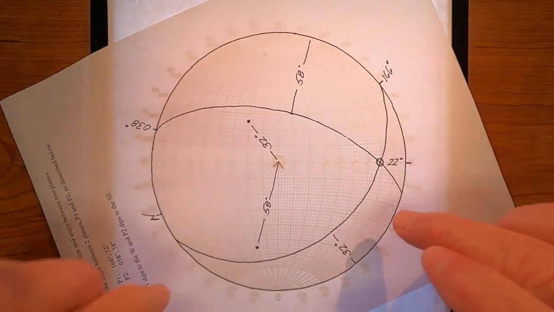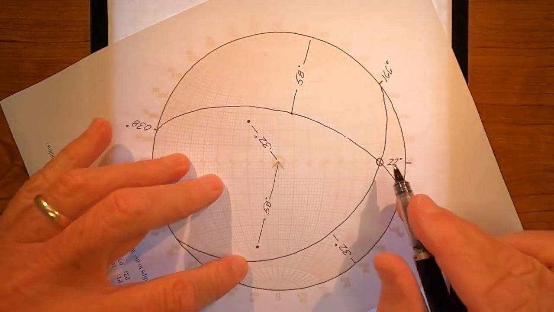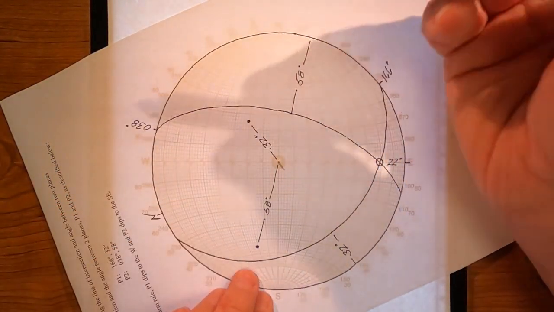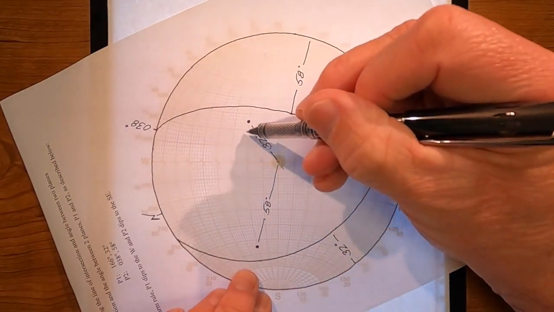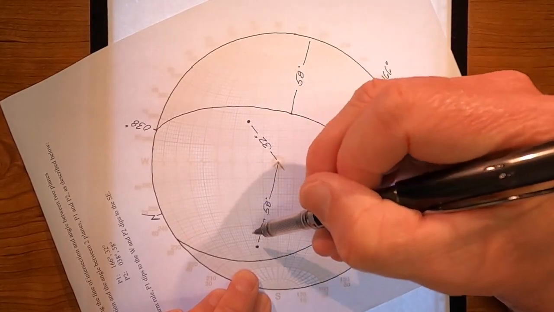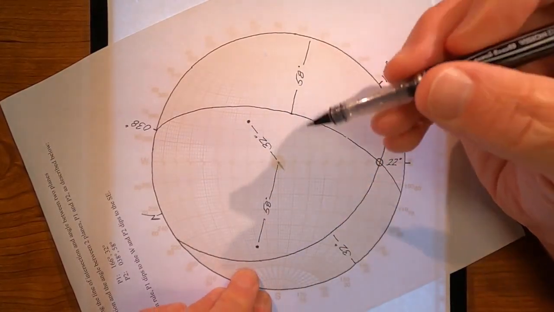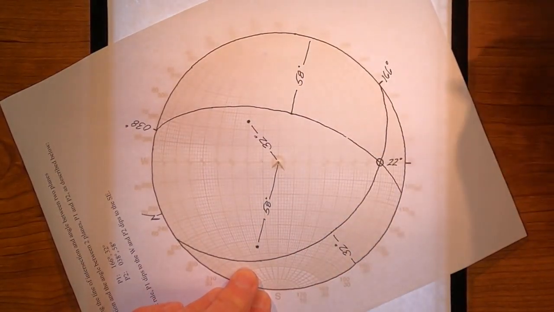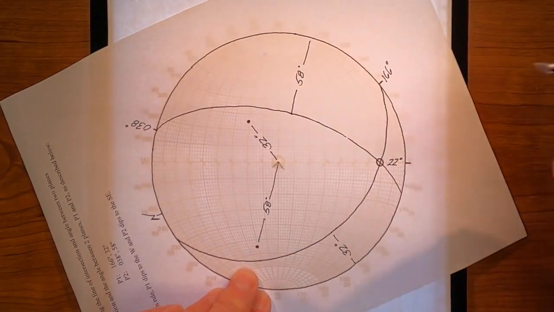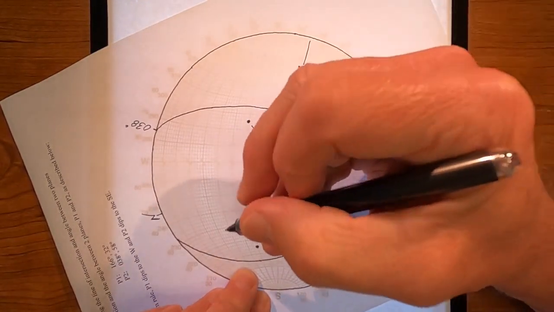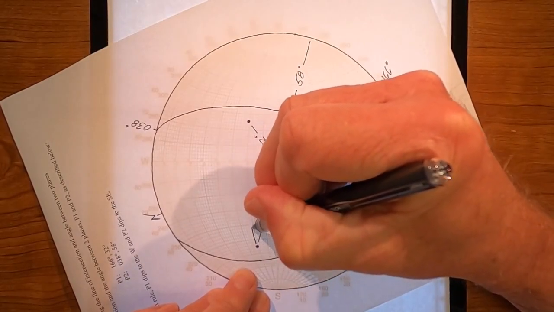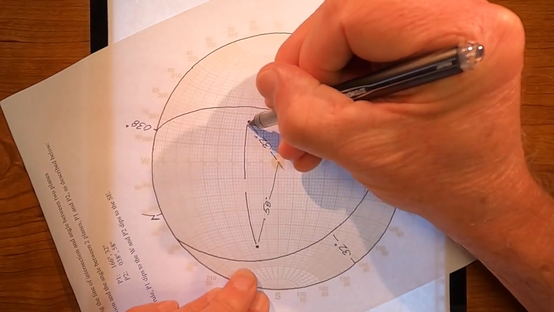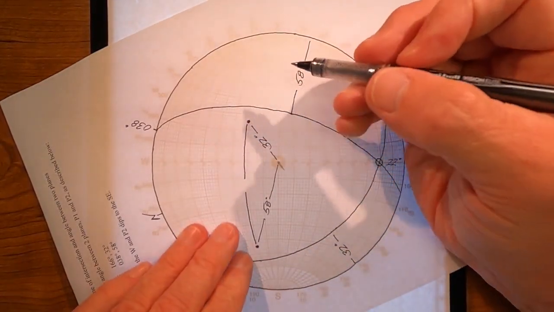While the overlay is in this position, we'll notice something else. That is, while the line of intersection is on the east-west axis, what has also occurred is that the two poles lie on the same great circle right here. And the angle between the two planes is then given by the angle between those two poles. So that's this angle right here. And let's go ahead and count that angle.